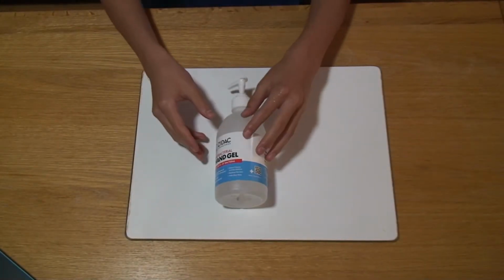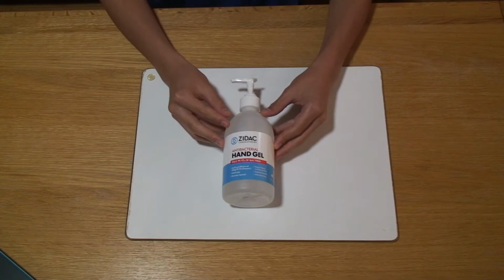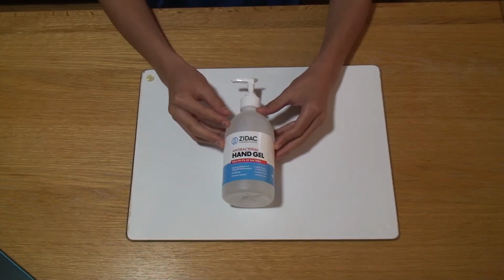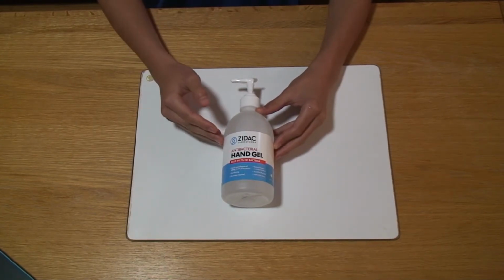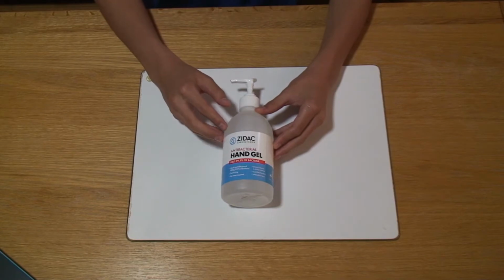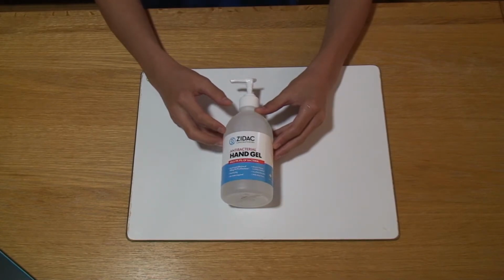Today I'll be talking about another compound that you'll definitely have come across in your daily life. I'll be talking about hand sanitizer or hand gel. And it's very important in these times, so I've made this video to show you what is in hand sanitizer or hand gel and how the atoms in it bond together.